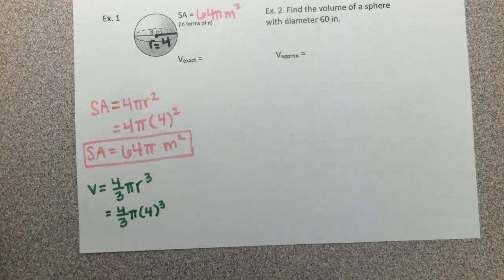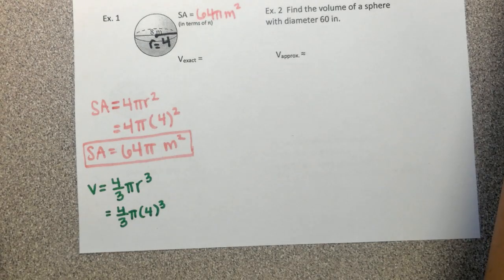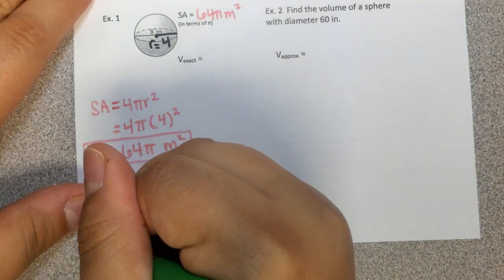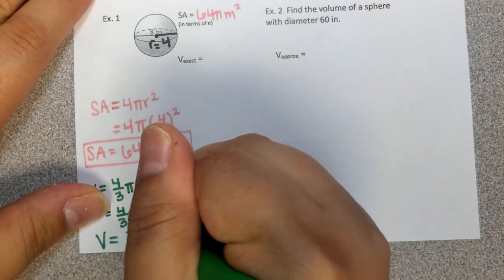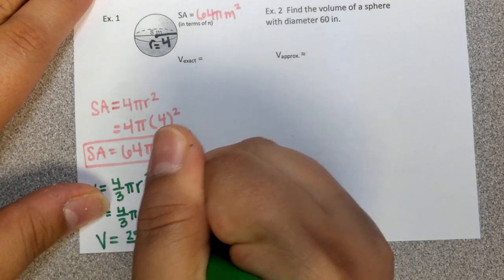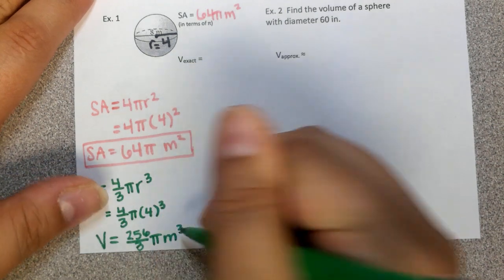Is 85.33333 exact? That would be rounding. Don't round. So what are we going to do? Give me the fraction. Hit the fraction button. So what is my answer? So the volume is going to be 256 over 3 pi meters cubed.